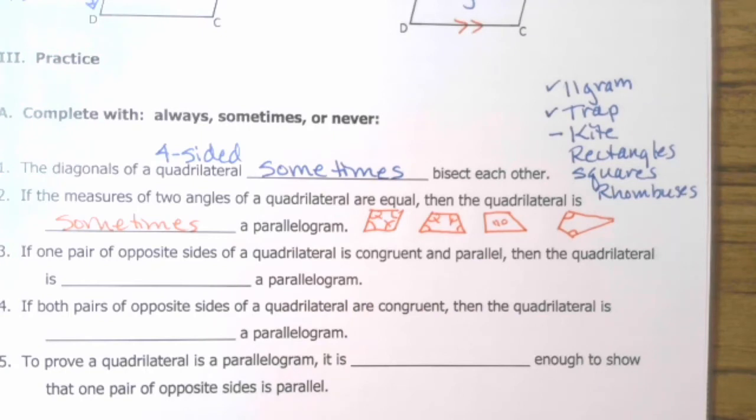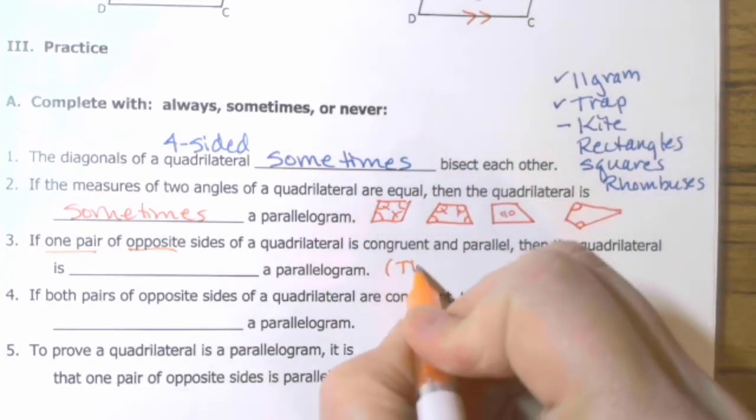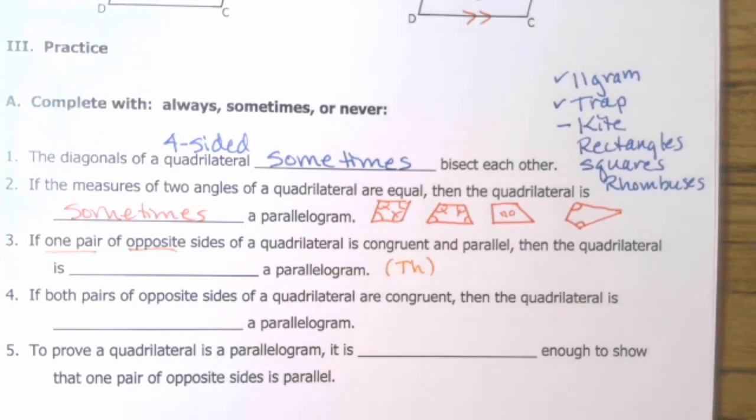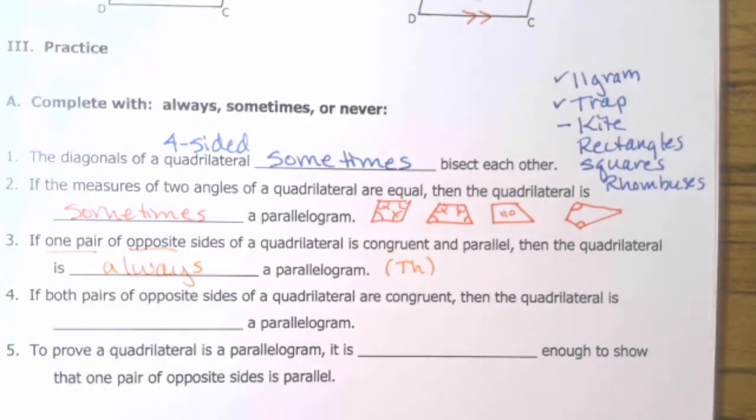Okay, number 3. If one pair of opposite sides of a quadrilateral, so one pair of opposite sides, this is only one pair, that's important, and its opposite sides are congruent and parallel, then the quadrilateral is blank a parallelogram. Well, we actually have a theorem that says if one pair of opposite sides is congruent and parallel, you have a parallelogram. So because this is a theorem, it's going to be always. If you can name a theorem, it's always.